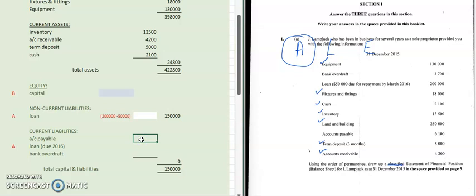My accounts payable is 42. No, that's not accounts payable. My accounts payable is 61. The loan part that is due is 50,000. And the overdraft is 3700.